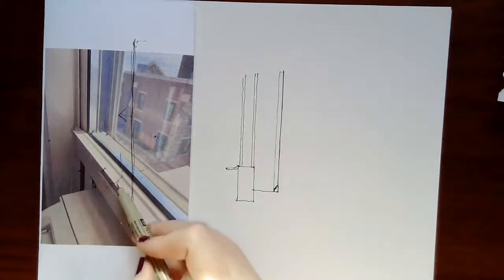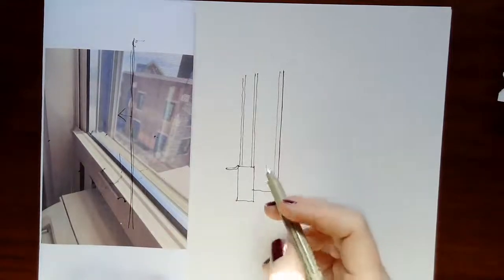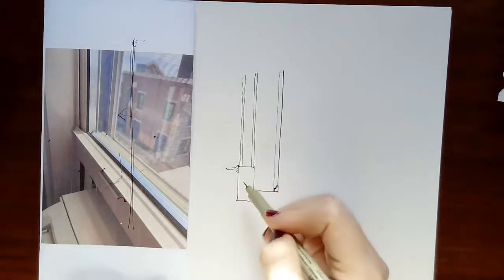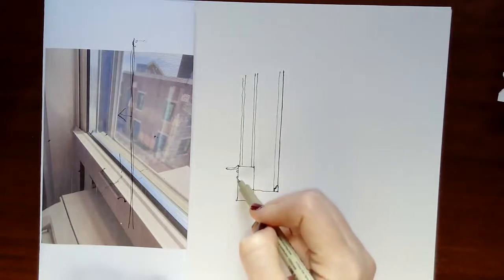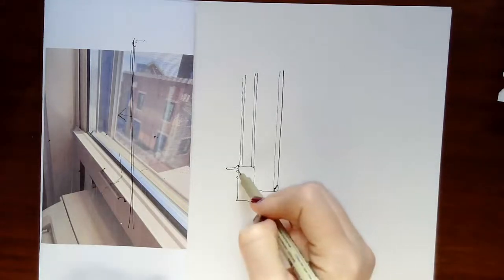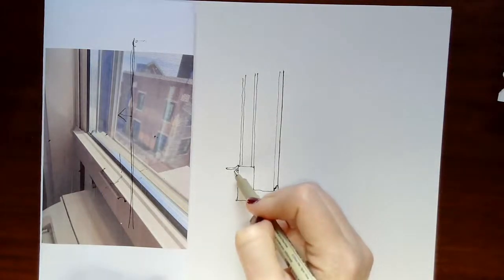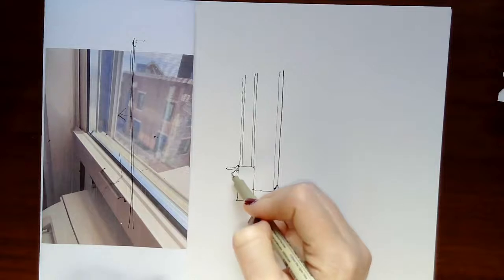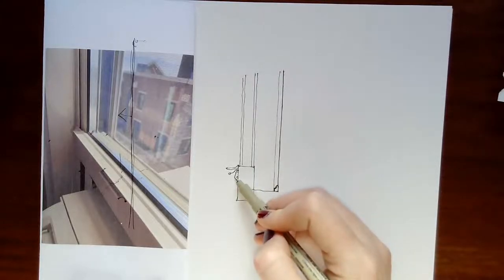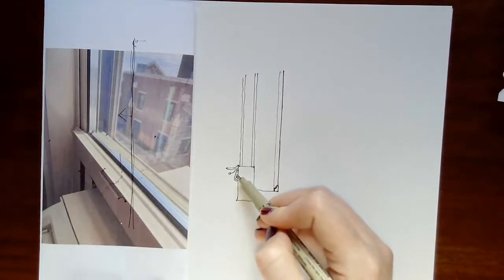I'm going to actually cut through this handle here. So you want to cut through parts that are more interesting, right? That give you information and give you things to draw. So the handle, I'm looking at it right now, kind of comes out like this. And then it latches in on that notch like this.